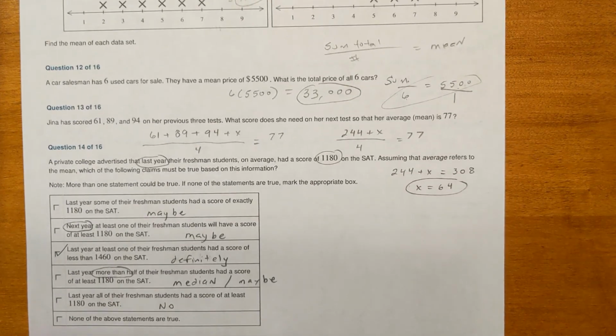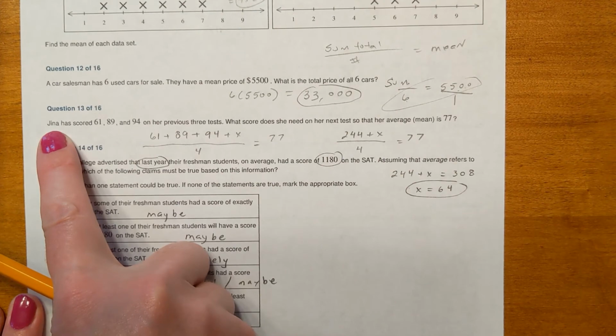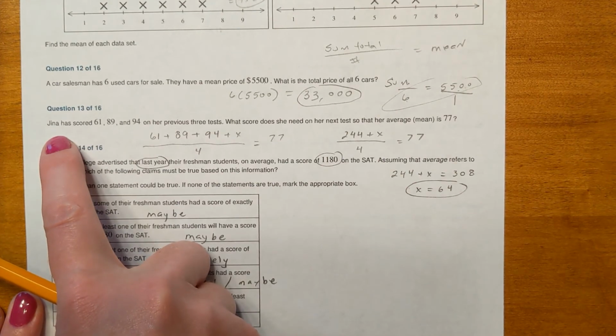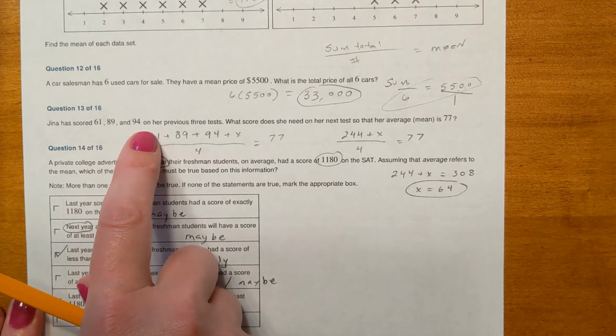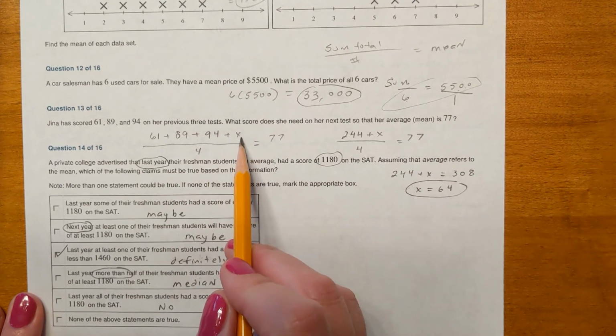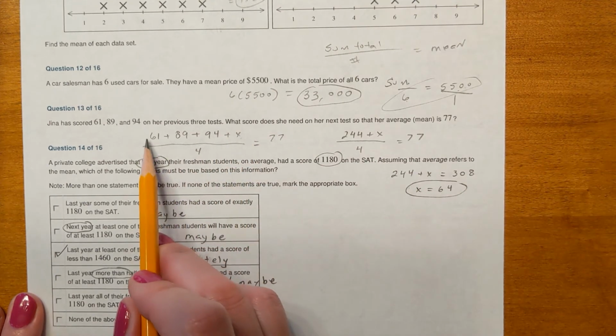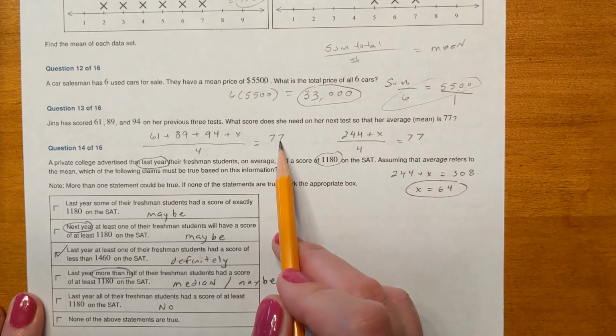Number 13. It says on 13, I'm going to go with Yana. Yana has scored 61, 89, and 94 on her previous 3 tests. What score did she need on her next test so that her average or mean is 77? So we know 3 of her scores, and we don't know 1. One of them's missing. So we have a total of 4 scores. We want the mean or the average to be 77.